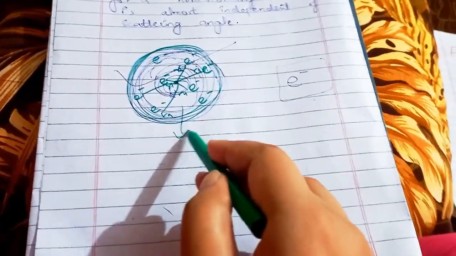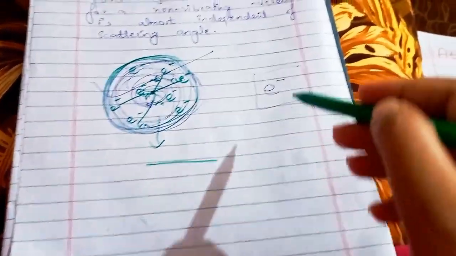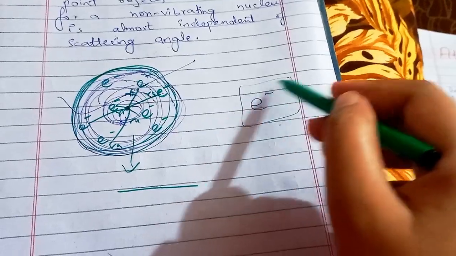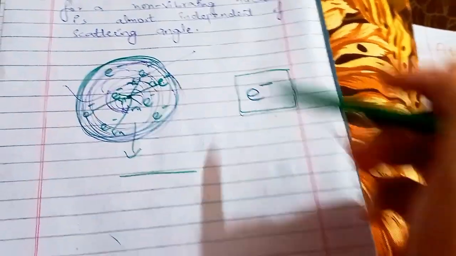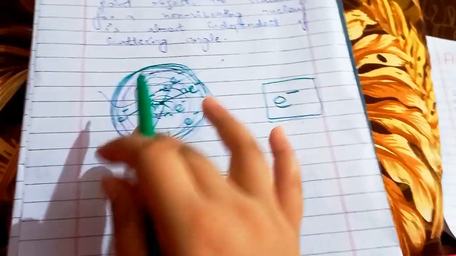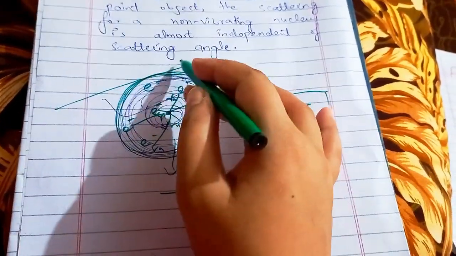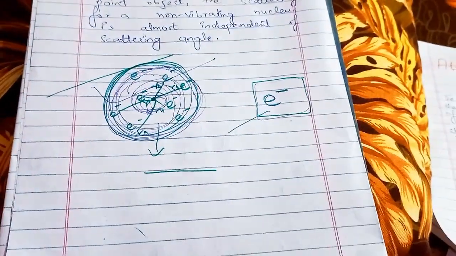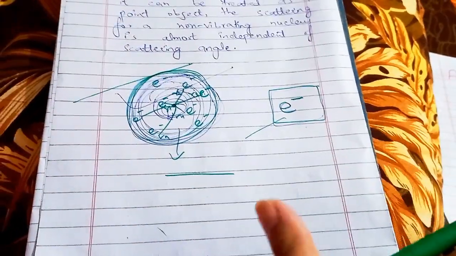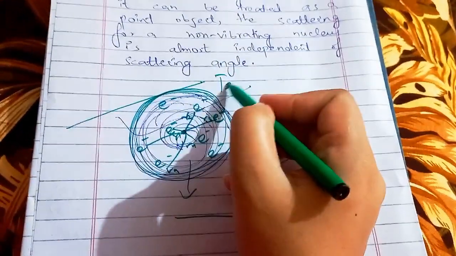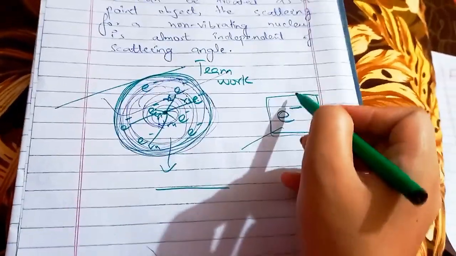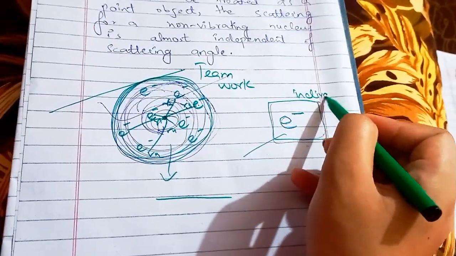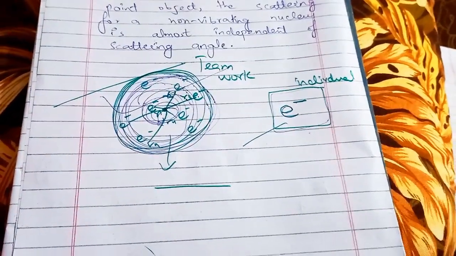This is something that we write in the numerator, divided by the ability to scatter the X-rays by a single electron at a particular position. So we see how well the electronic cloud is scattering as compared to a single electron separately. This is just a comparison of how a team would work compared to individual work. This is the simple definition that we can give.